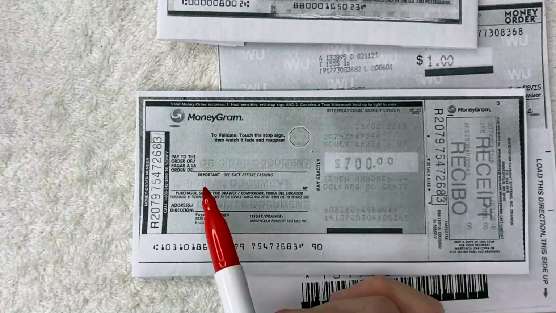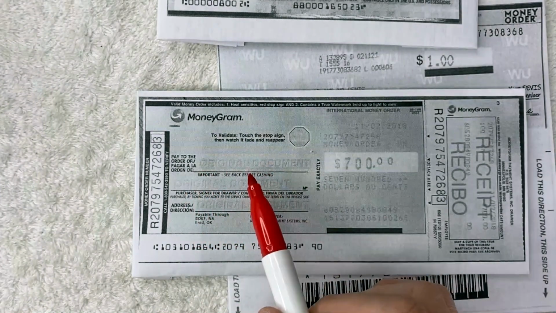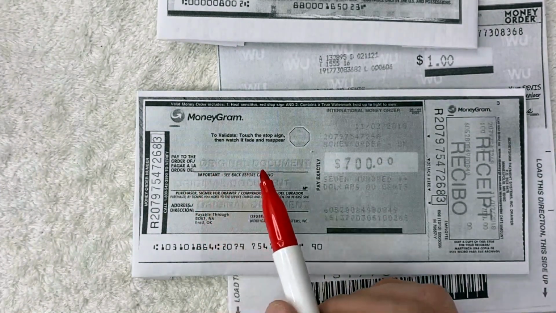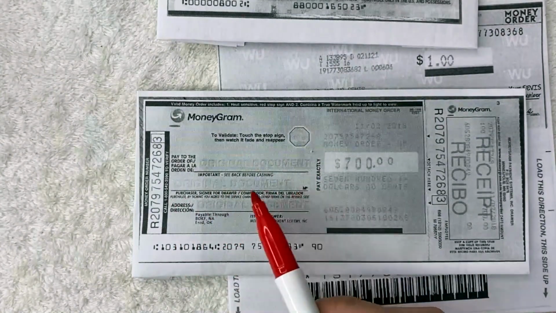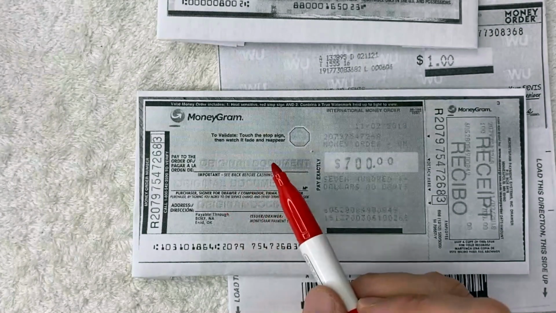So what you're going to do is you're going to go ahead and pay to the order of, and like I said earlier, go ahead and make sure that you list the correct company name or full name of the person that they want. Now they're asking for a signature right here. You do not want to sign that. That's going to be whoever receives the money order.